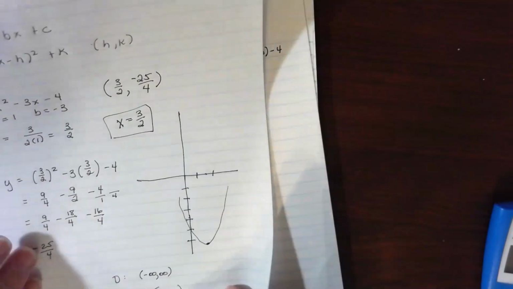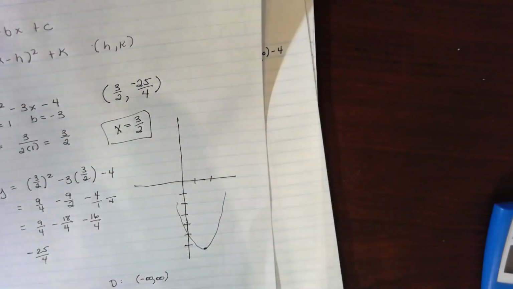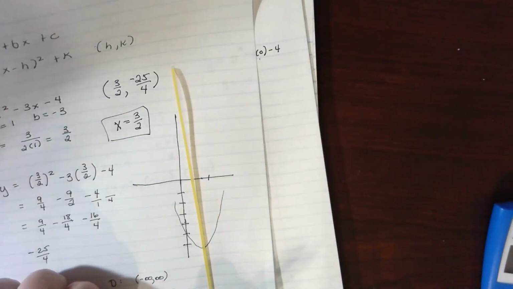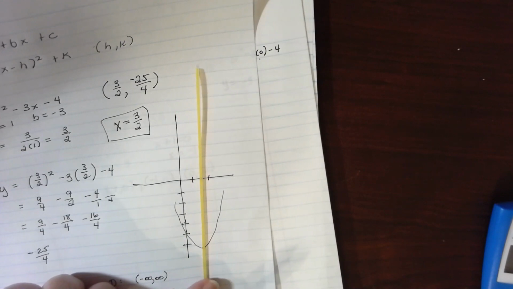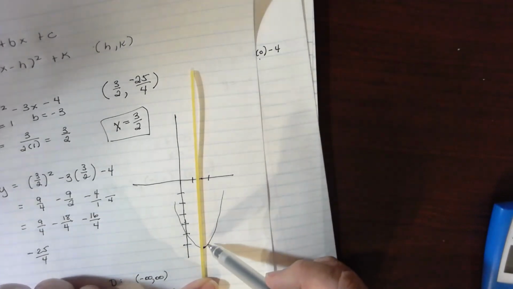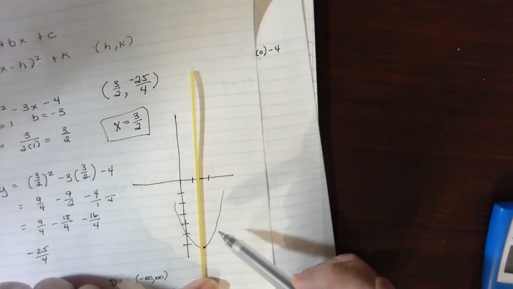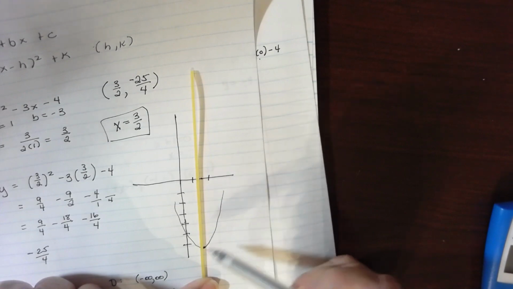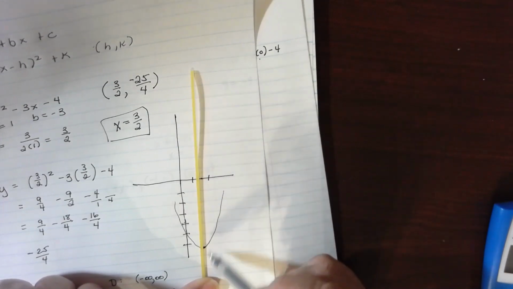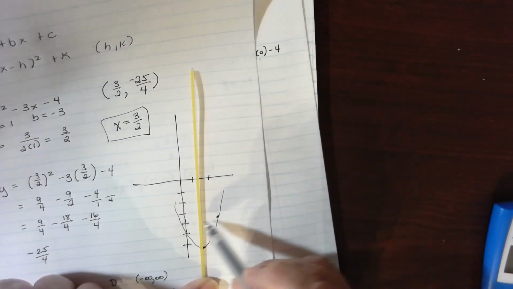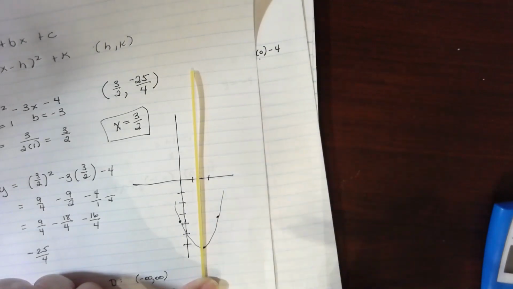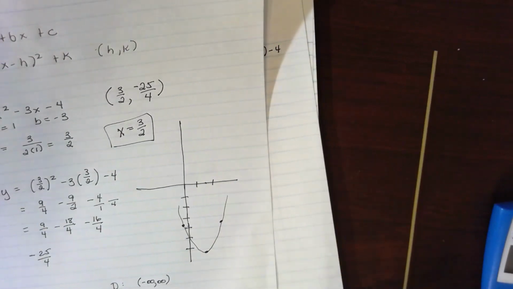And what that is, is a line that divides the parabola in half. And what that allows us to do is, if we were graphing it by plotting points, once we had a point here, we could go the same distance and match a point over here. That's what the line of symmetry helps you do.